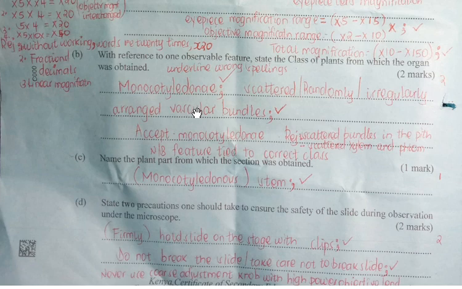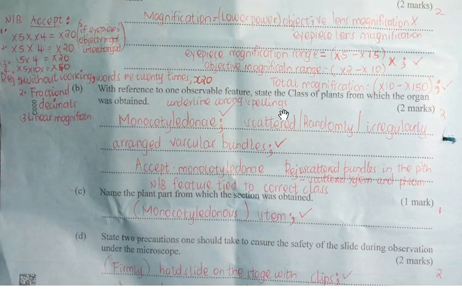Part B, with reference to one observable feature, say the class of plants from which the organ was obtained, and that was monocotyledonae. That is class monocotyledonae. You should start with a capital M, and give a reason which you are able to observe. The vascular bundles were scattered.